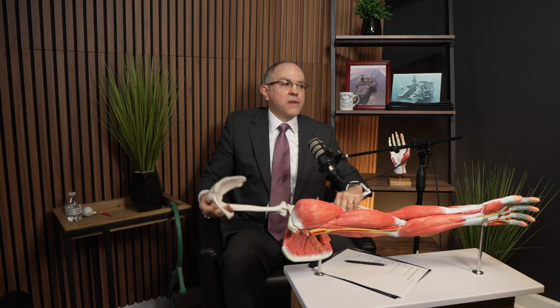So when you go to the doctor's office, when you go to the therapist's office, and they might be resisting your movements, what we're doing is we're testing all those different muscles and finding out what muscles might cause pain when they're resisted, and that helps us figure out what muscles are involved.